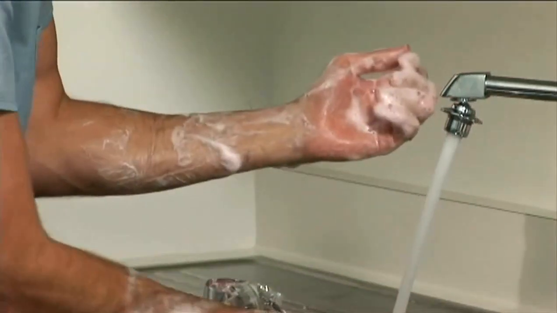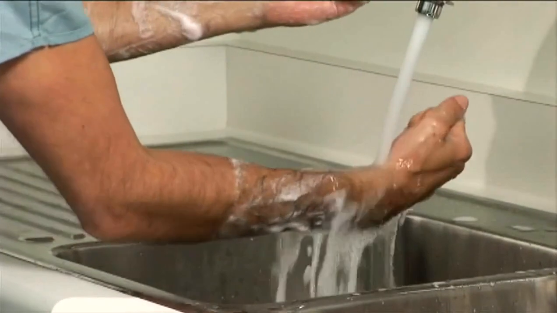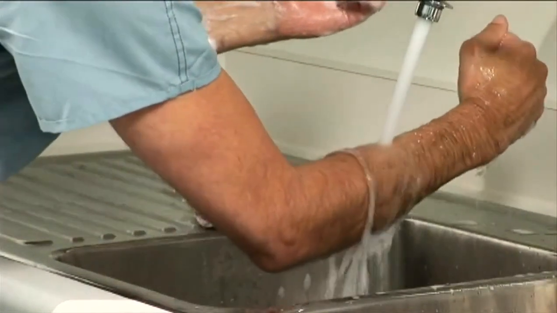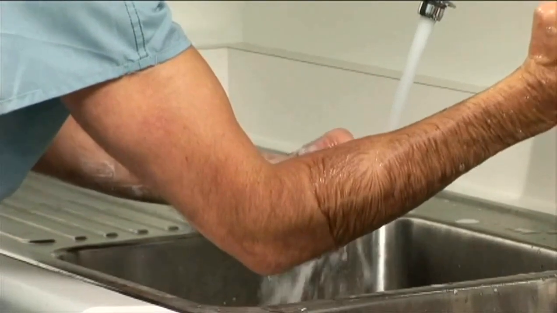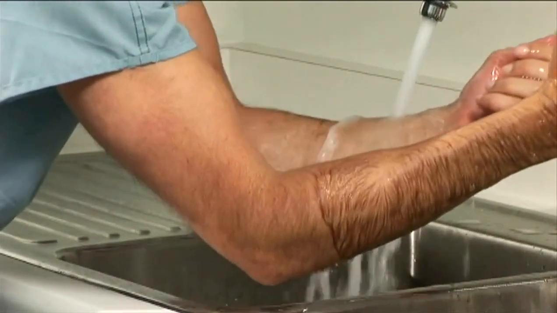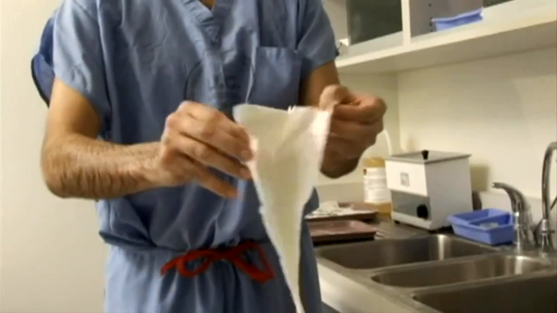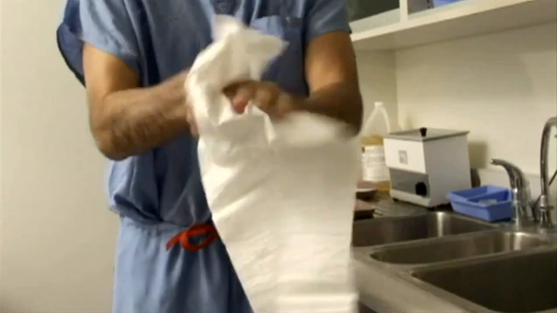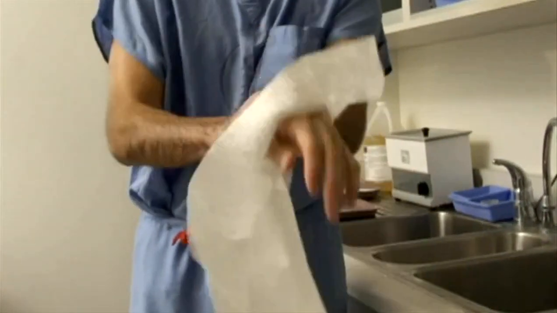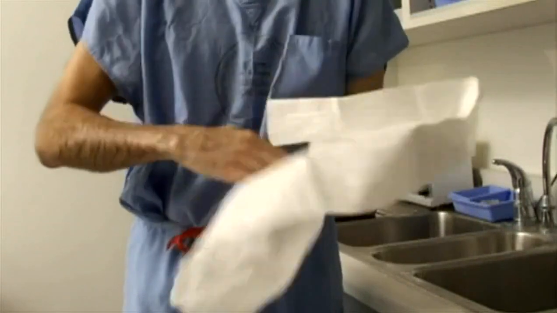Rinse starting from the fingertips and continuing to the elbow. Do not rub your hands together and avoid touching any non-sterile areas after rinsing, including the faucet to shut off the water. After rinsing, use sterile absorbent towels to dry the hands and forearms. Be sure to start with the fingertips and finish at the elbow.